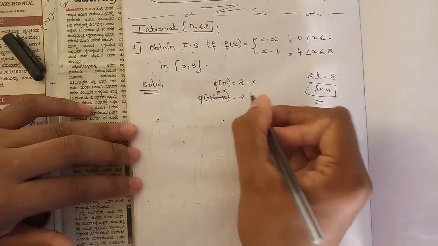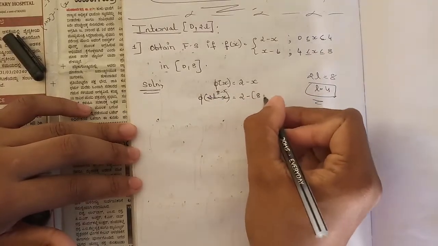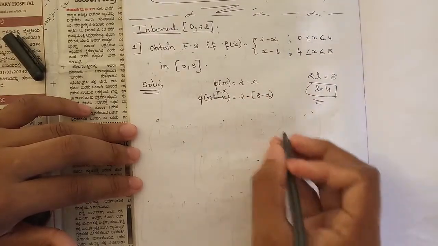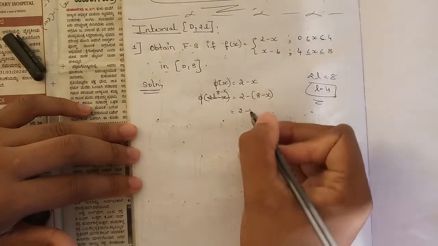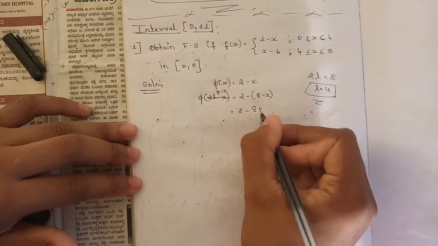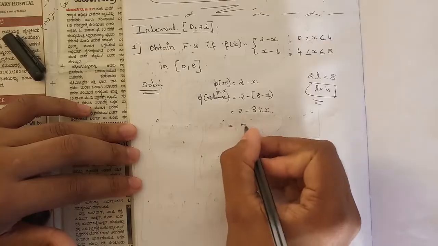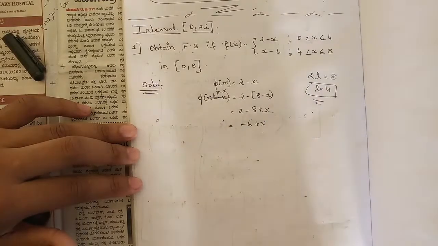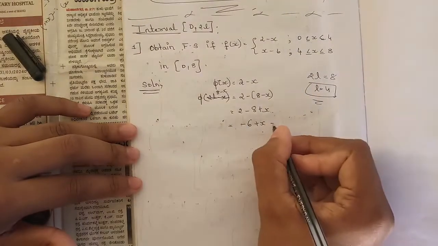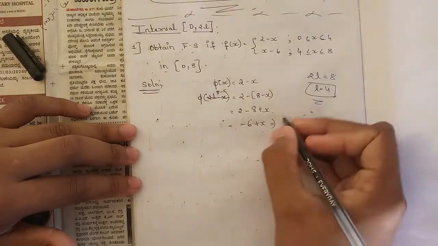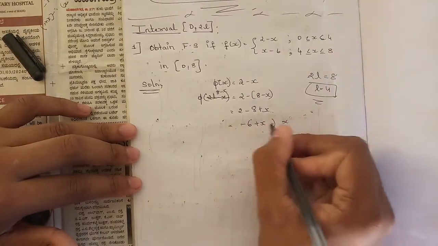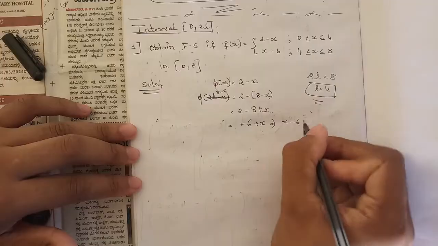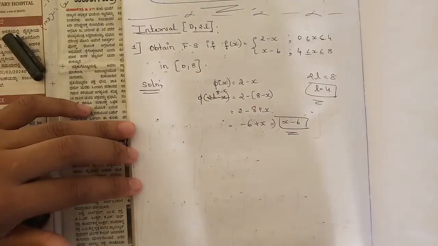So we'll do that. Two minus 8, minus into minus plus, it becomes minus 6 plus x. Also we can write it as, interchange the signs, interchange the position, it becomes x minus 6.